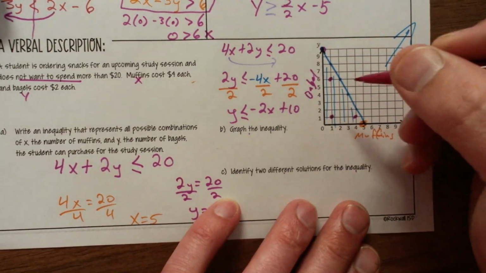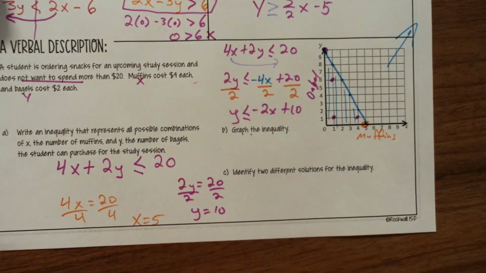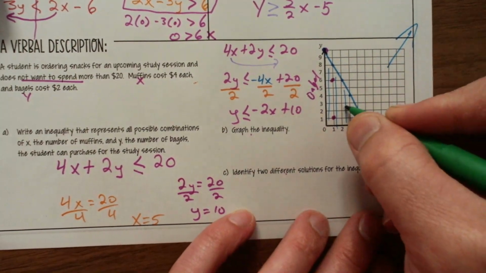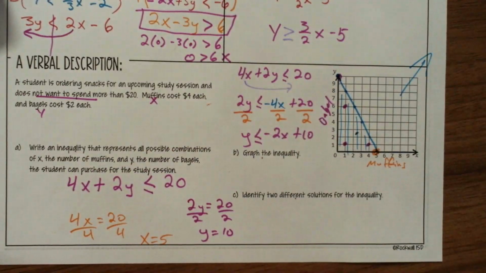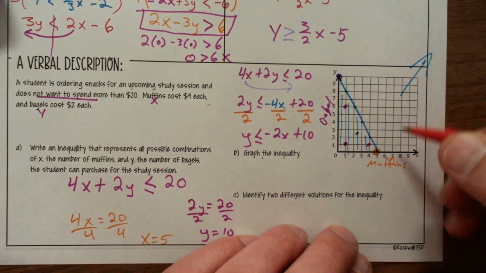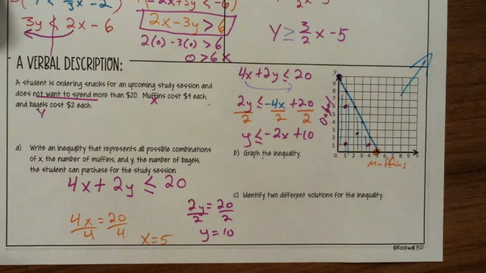Okay, anything in here works. The values that do not work are decimals. You can't buy half a bagel, can't buy half a muffin. Okay, you can split them once you get them, but you can't buy them that way. Also, what also doesn't work is anything above this line.